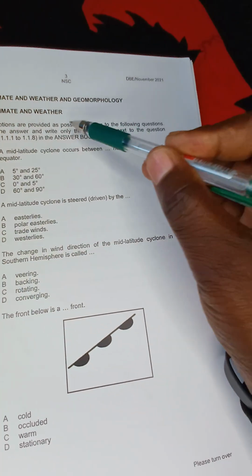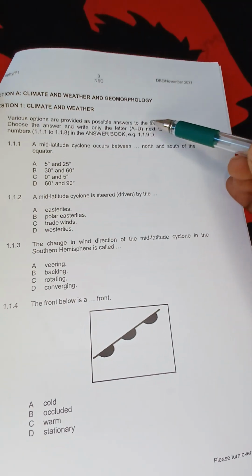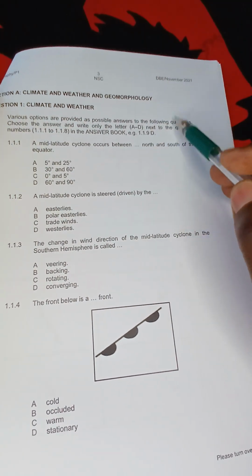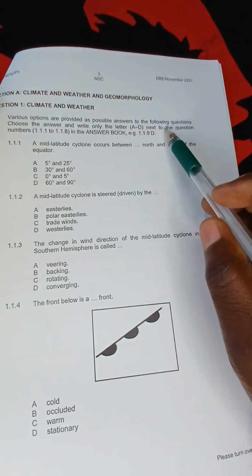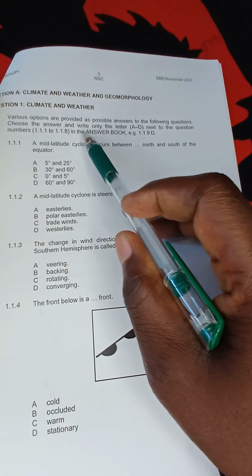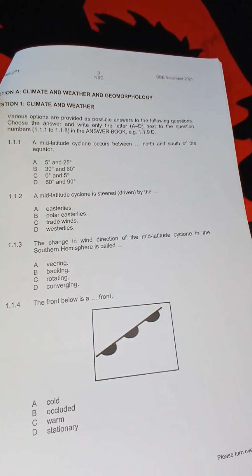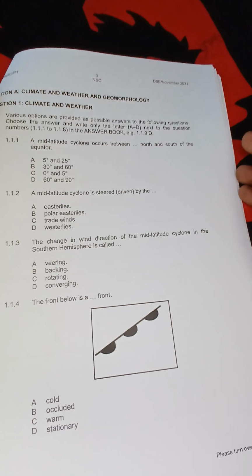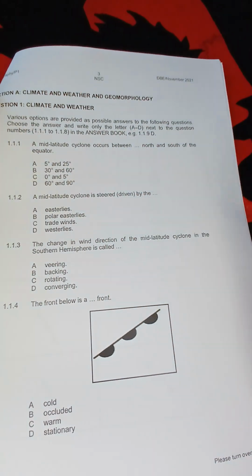Various options are provided as possible answers to the following questions. Choose the answer and write only the letter A to D next to the question numbers 1.1.1 to 1.1.8 in the answer book. Okay. The first question is about mid-latitude. The mid-latitude cyclone occurs between.